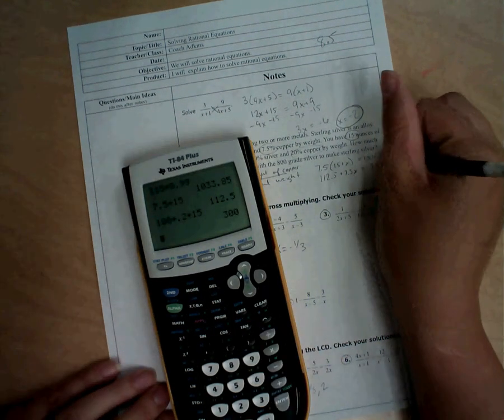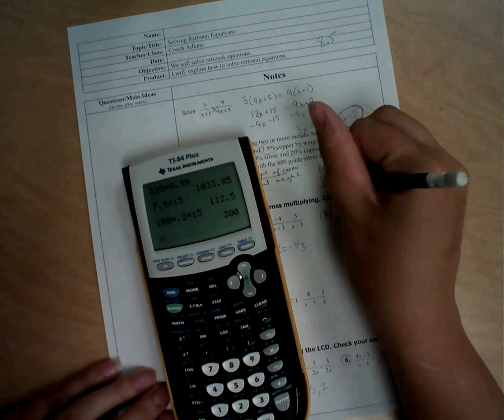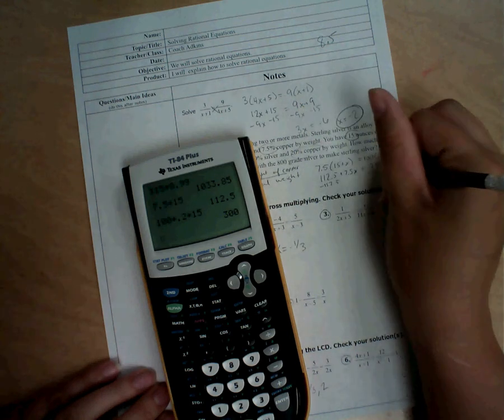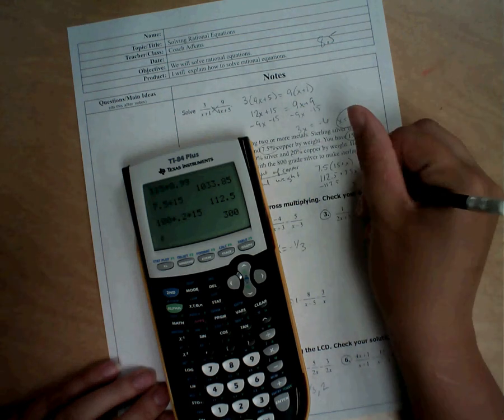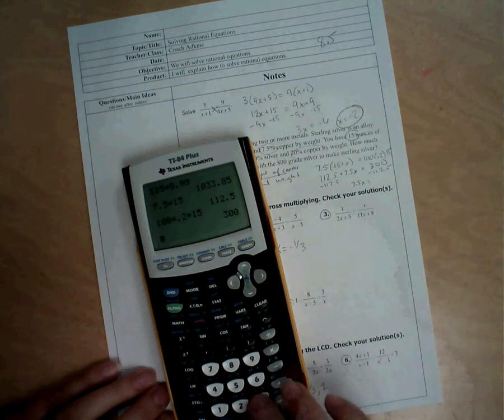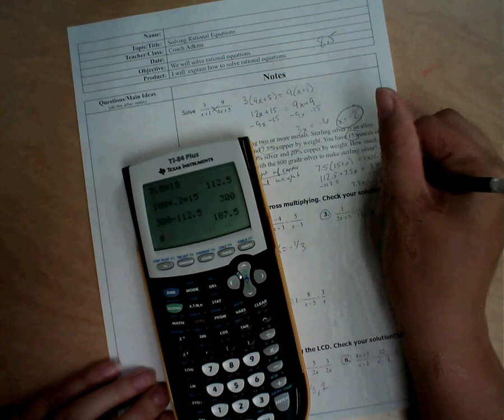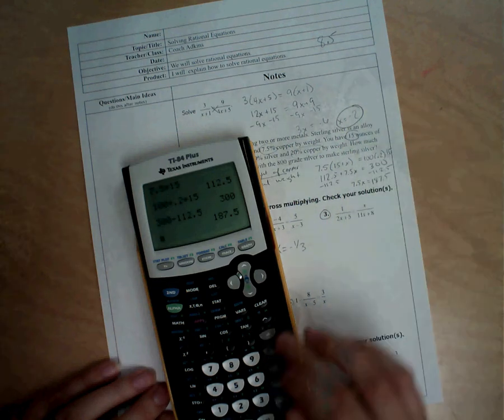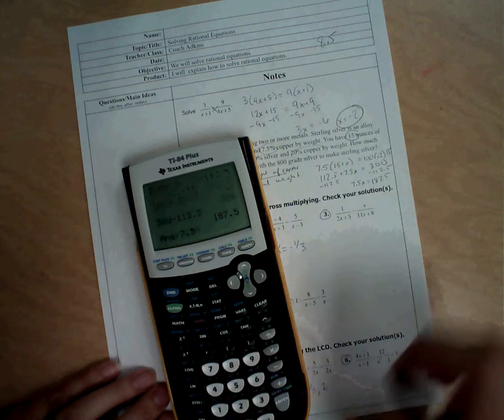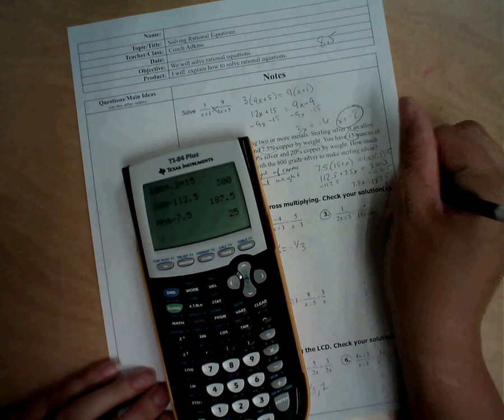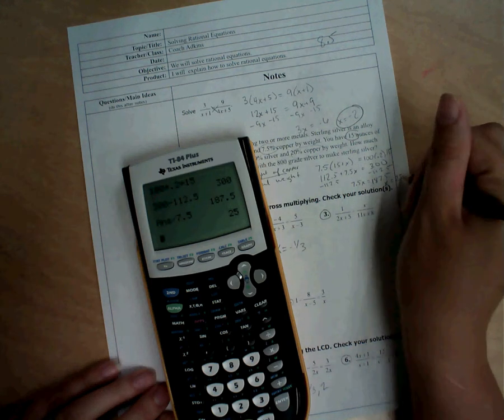Now I'm going to solve this for x. I'm going to subtract 112.5. So I have 7.5x equals 300 minus 112.5, which is 187.5. Divide that by 7.5. X equals 25. So I need to add 25 ounces of pure silver.